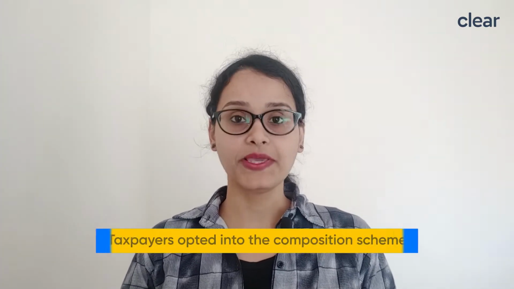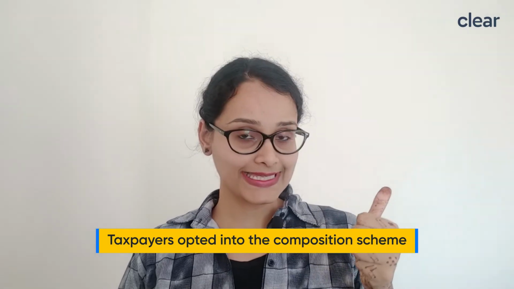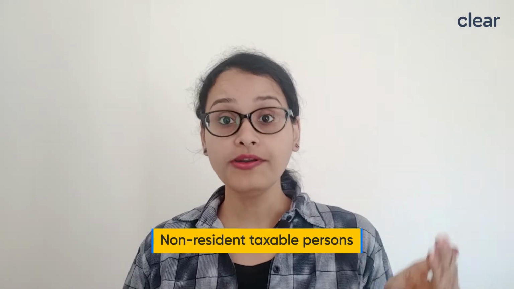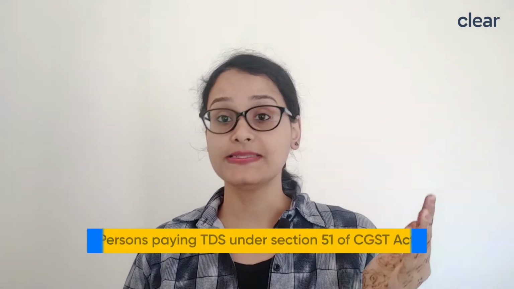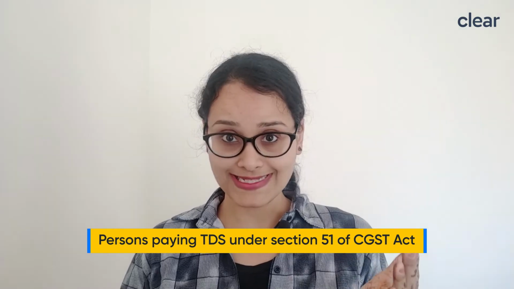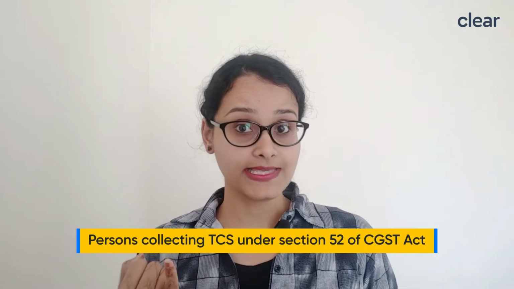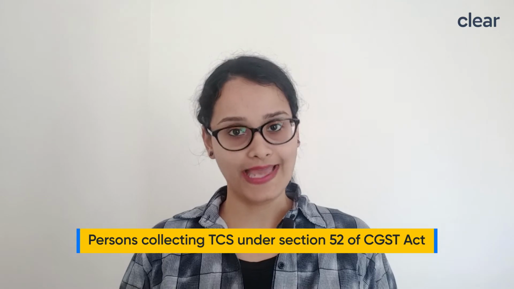GSTR-9 is the annual return to be filed by taxpayers registered under GST except for taxpayers who have opted into the composition scheme, casual taxable persons, input service distributors, non-resident taxable persons, persons paying TDS under Section 51 of the CGST Act, and persons collecting TCS under Section 52 of the CGST Act. However, GSTR-9 filing for businesses with a turnover of up to Rs 2 crore has been made optional for financial year 17-18 and onwards.